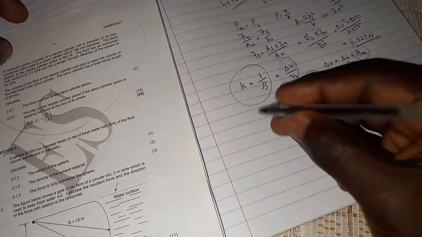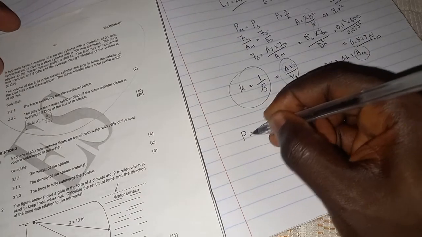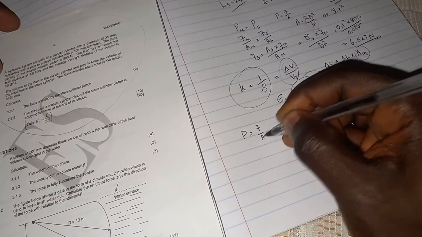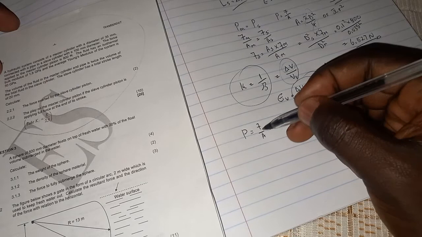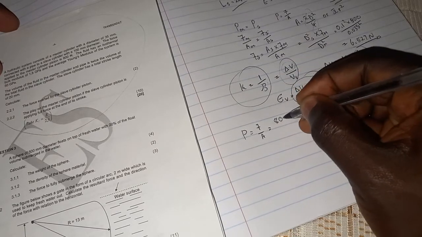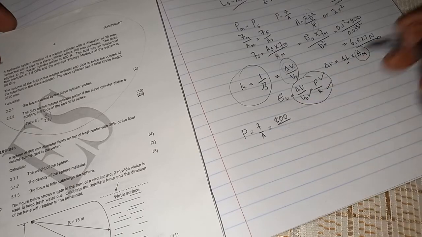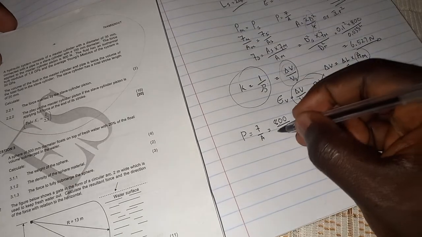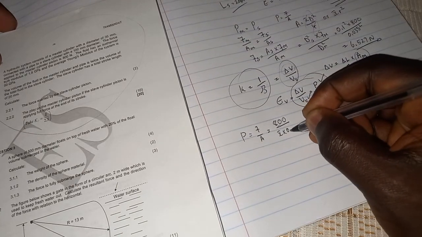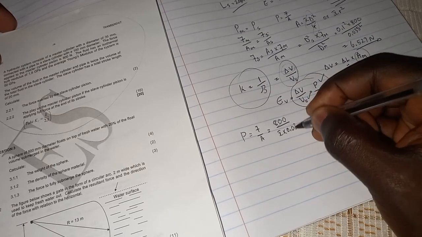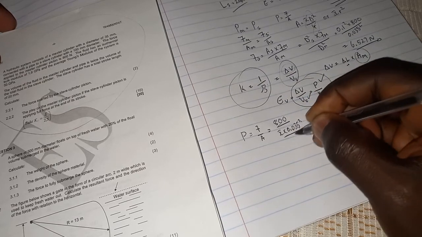So for pressure, it's easy. Pressure is equal to force over area, as we said, and our force is equal to 800 on our master cylinder, over the area, which is going to be pi times the diameter, which is 0.035, squared over 4.